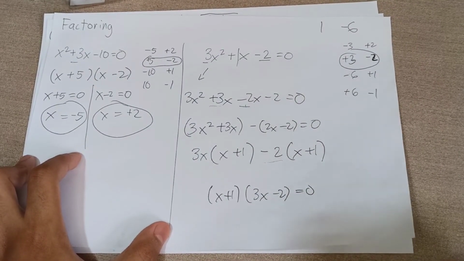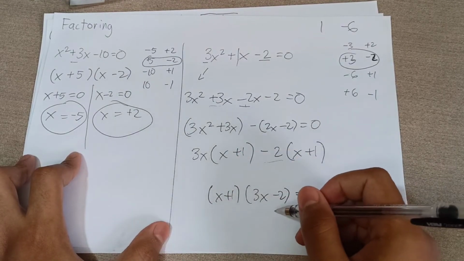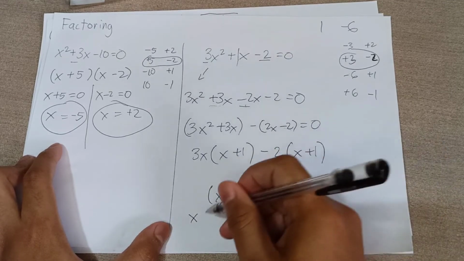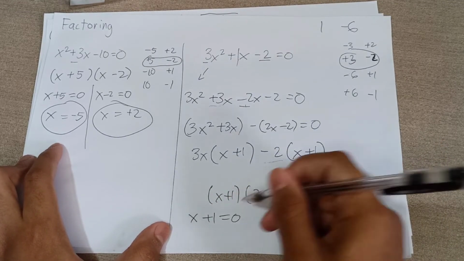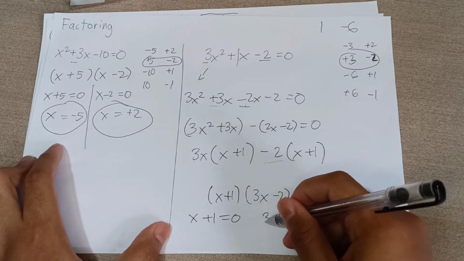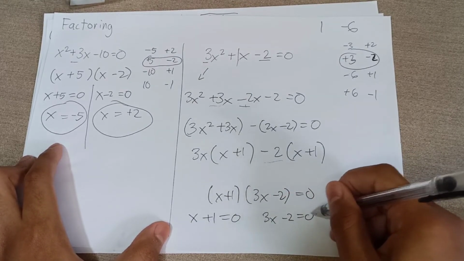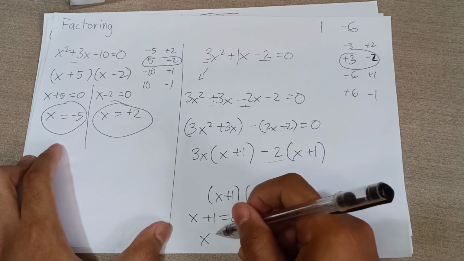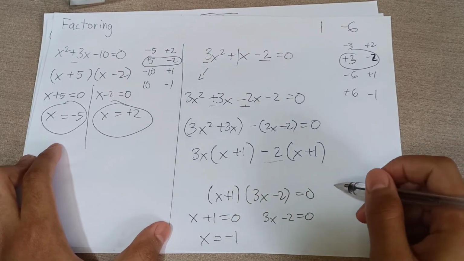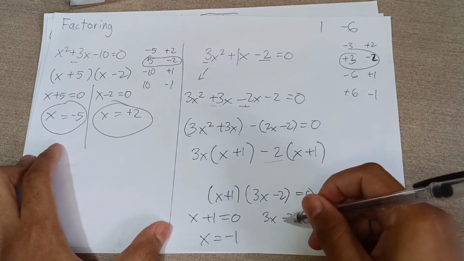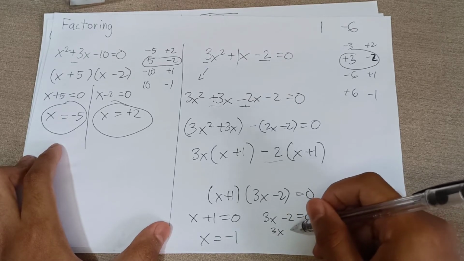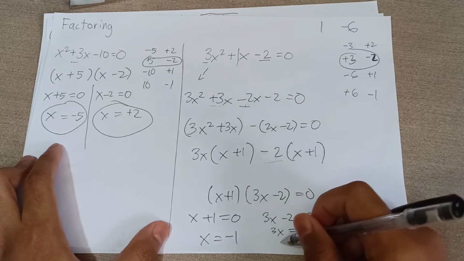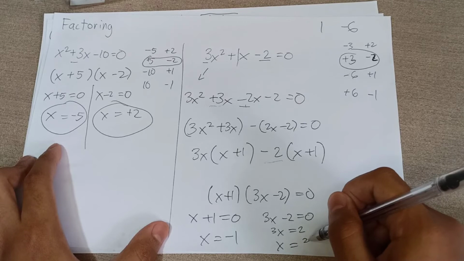To find our answer, we will do the same thing we did on the first equation, which is to make the parentheses equal to 0. x plus 1 equals 0. Then on the second part, 3x minus 2 equals 0. x plus 1 equals 0 gives x is equal to negative 1. For this part, we will do math. The 3x is equal to positive 2. If we divide both sides by 3, x will be 2 over 3.